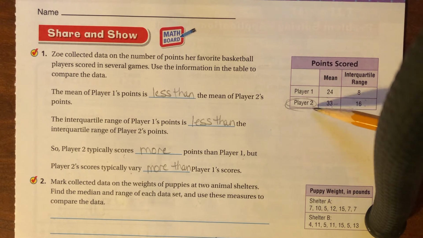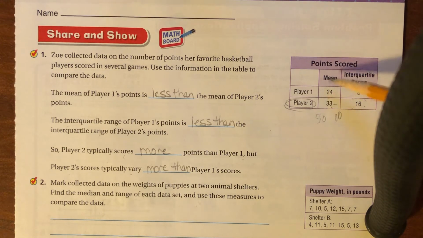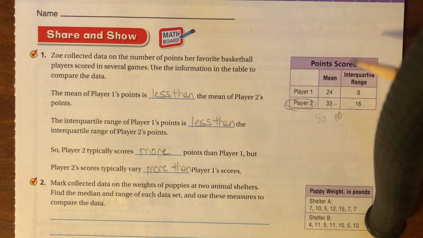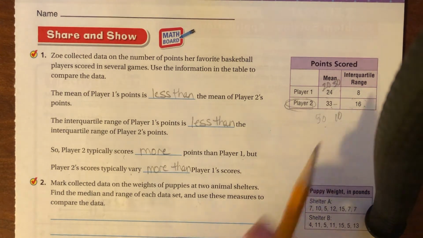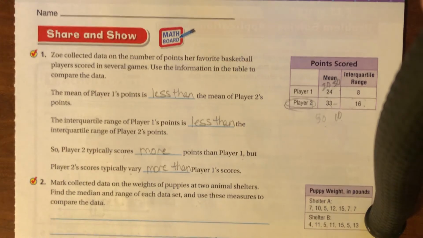Some days this player's getting 50, on other days this player's getting 10. This player is more consistent. They're getting more like 20 to 30 points every game. That's what this interquartile range is telling us, that they're a consistent scorer. This one has really good days and not so good days. This one's just consistent and solid. All right.